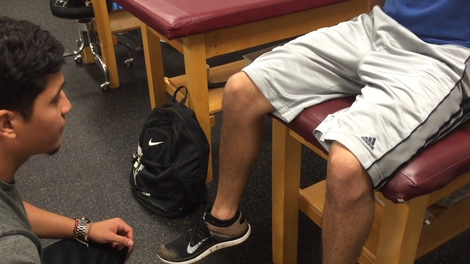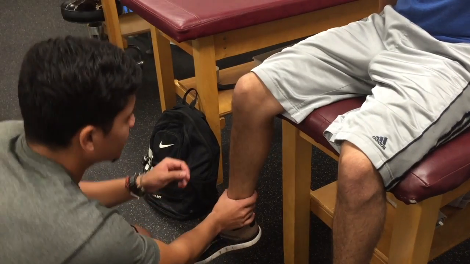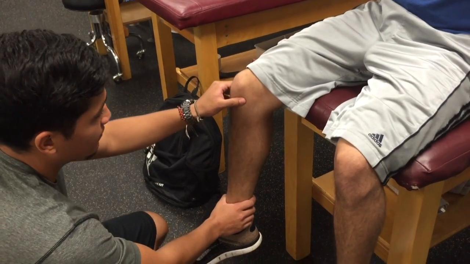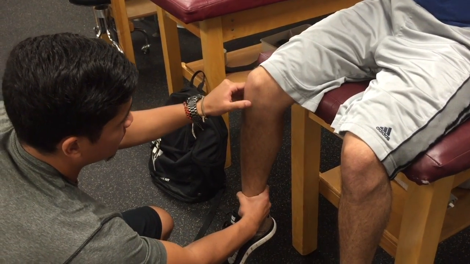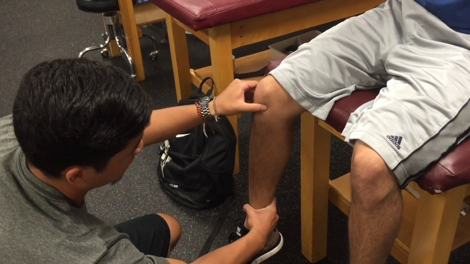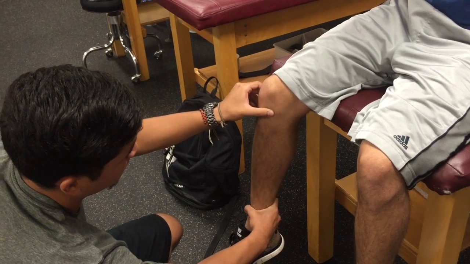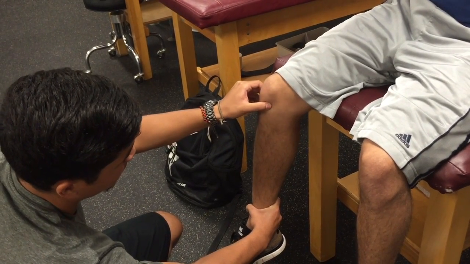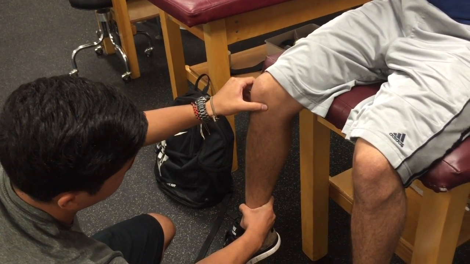Next is the medial meniscus. Have the patient sitting with the leg off the edge of the table, internally rotate the tibia, and palpate along the medial joint line. With internal rotation, the meniscus pokes out a little bit, and you should be able to palpate a soft prominence that is the meniscus.